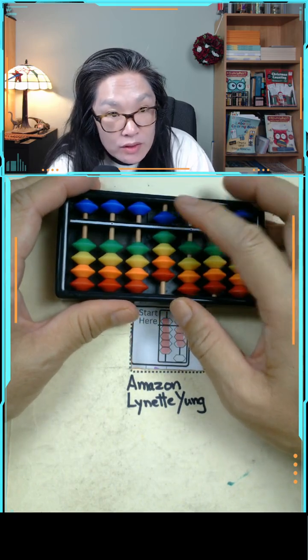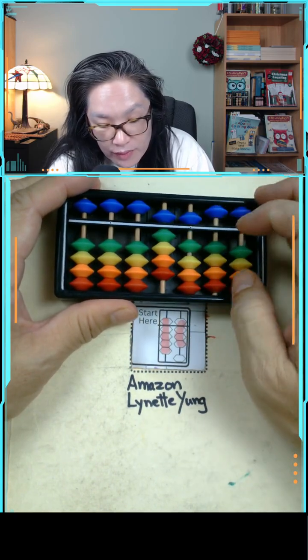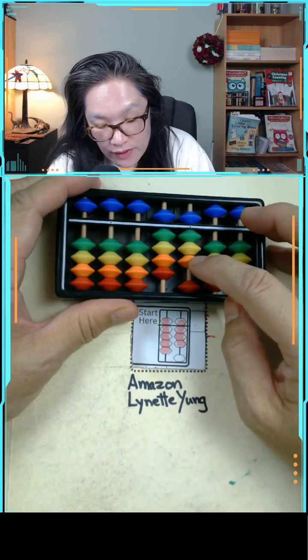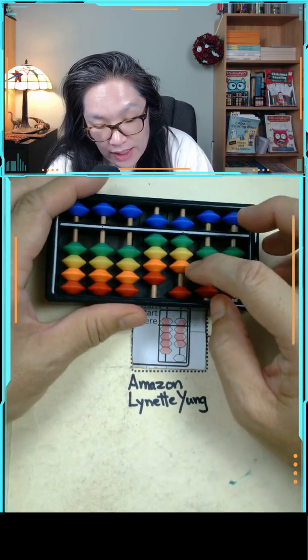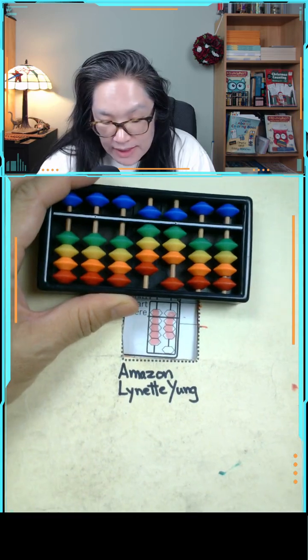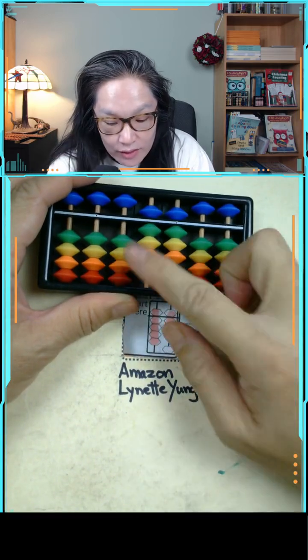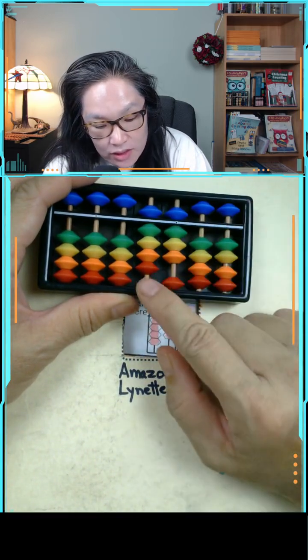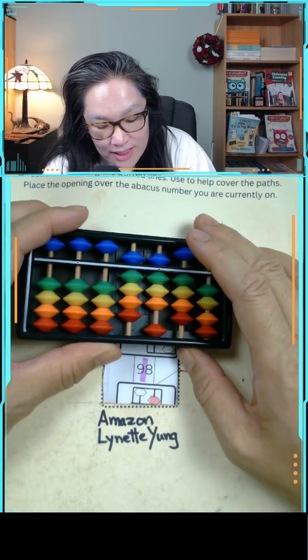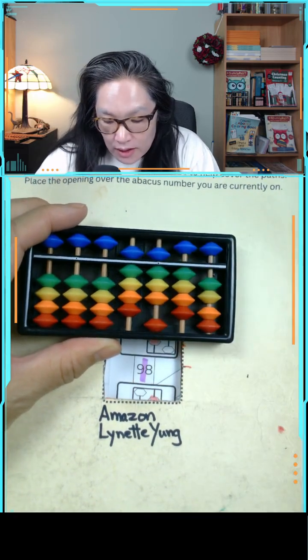And so we have another one. We have the top bead is a value of 5. And we have 3 of them. 1, 1, 1. So these are all the values of 1. And this is actually 8. So we have 9 and 8. So our answer is 98. Because we bring it together, it becomes 90 and 8. So this is the tens and this is the ones. So this is 98 on the abacus.